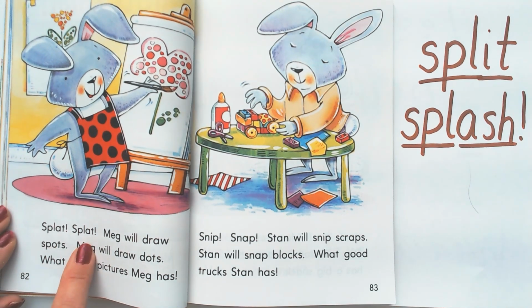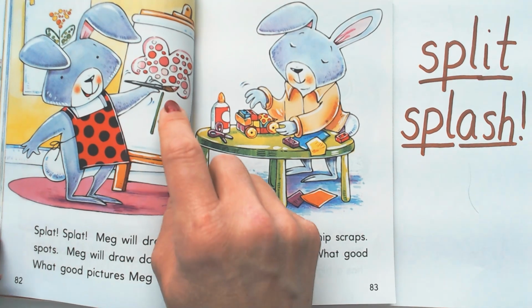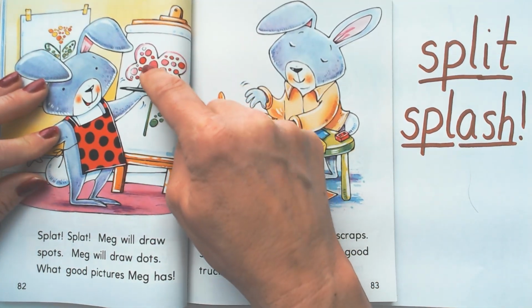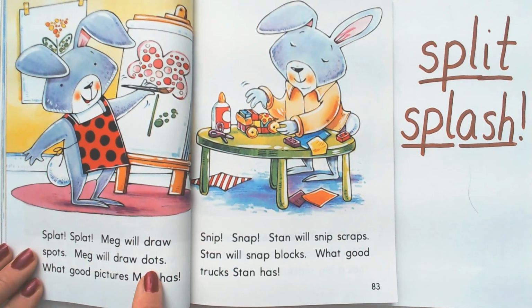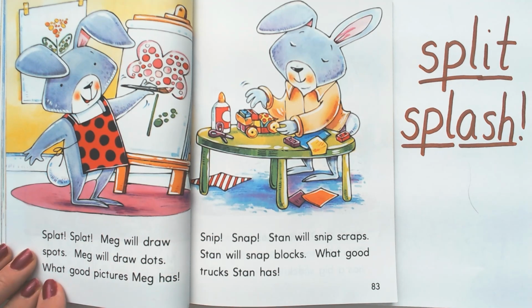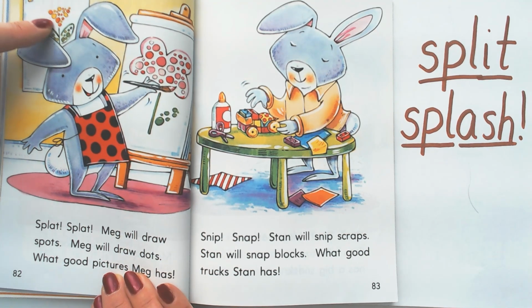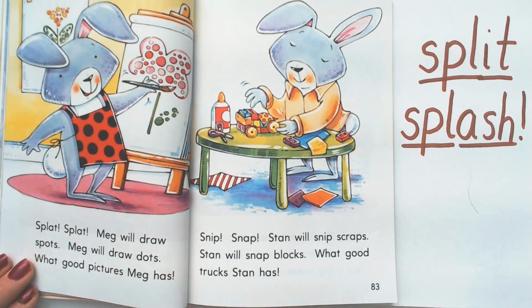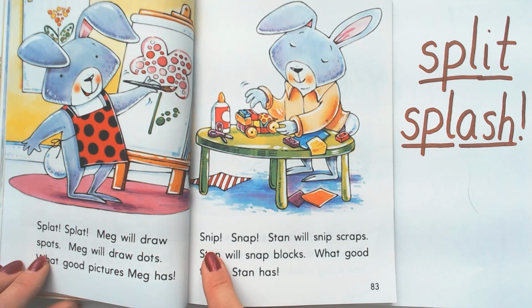Splat, splat. Meg will draw spots. Let's see. Oh, she's filling those in with different shades of pink. How pretty. Meg will draw dots. What good pictures Meg has. So just out of using spots and dots, she's able to make those pretty flowers. Now let's see what he's doing. See what Stan is doing.